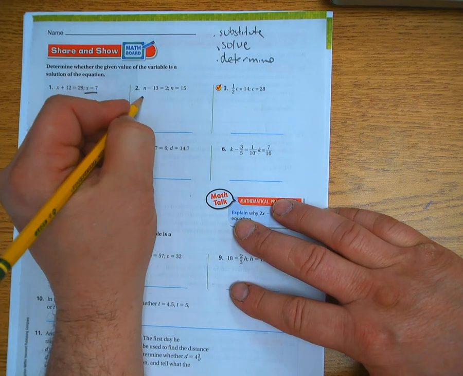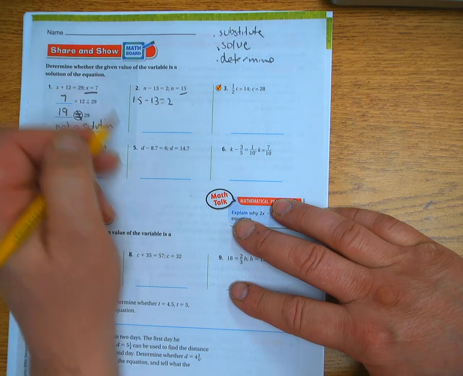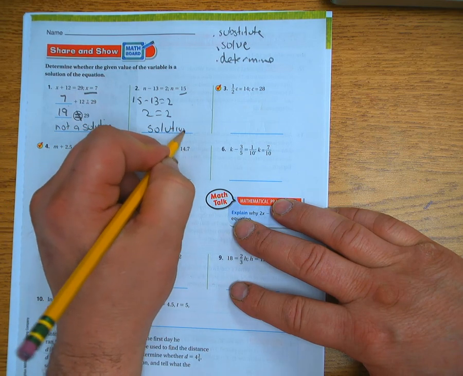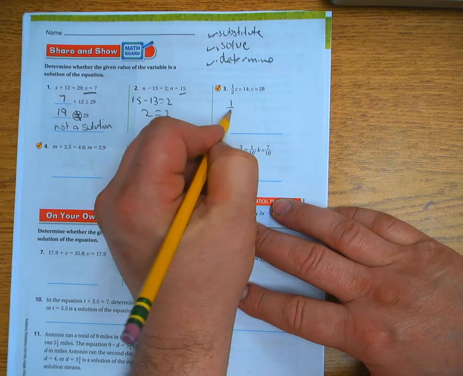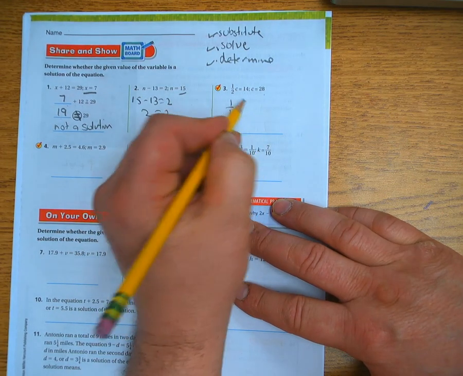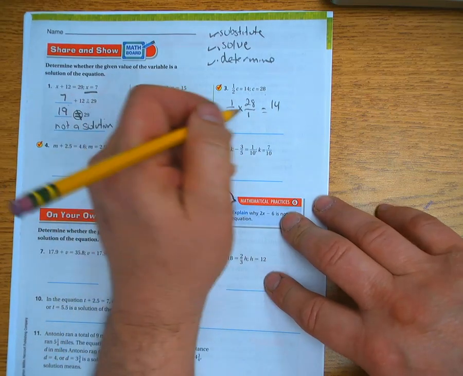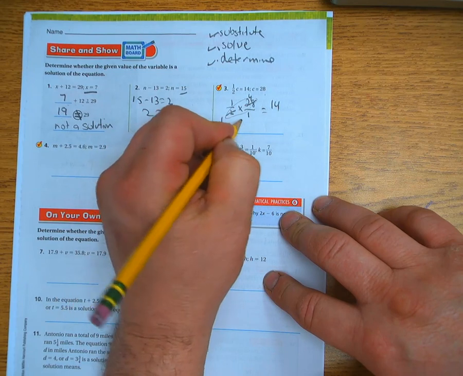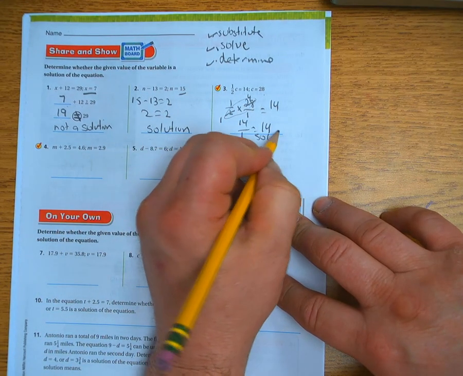We're going to substitute. 15 minus 13 equals 2. 2 equals 2. Solution. Substitute, solve, determine. All three. 1/2 times 28 equals 14. So I can cross cancel these. 1, 14. 14 over 1 equals 14. Solution.